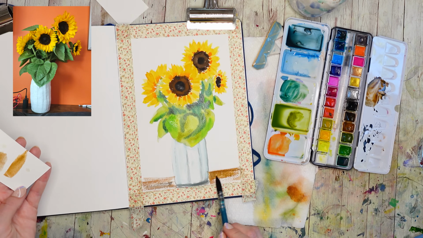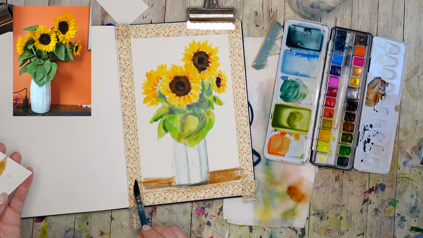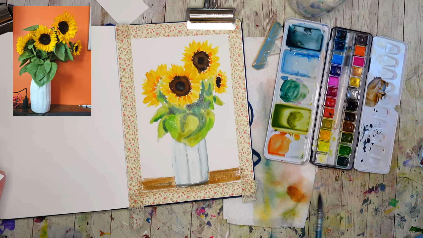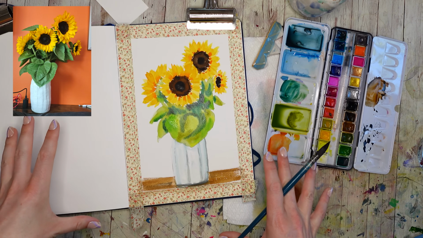So remember how I said your bottom part doesn't have to be perfect because we are going to be layering on top of it. So I did a more wet mixture of kind of a brown color, and then I'm just painting that in over that dry brushing that I did, and you can still see some of that texture through it, and that's exactly what I wanted.